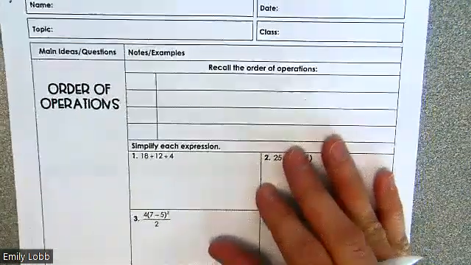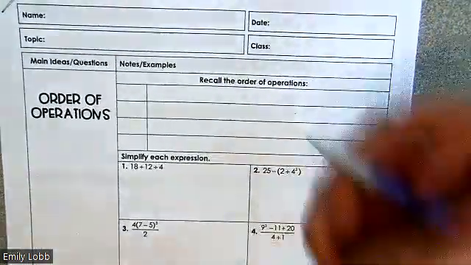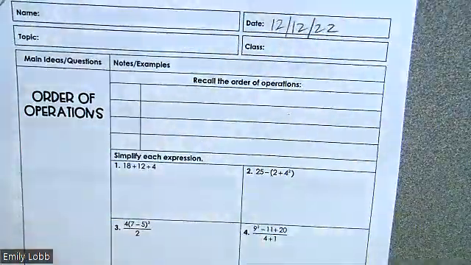You should do is put your name at the top. That's super helpful. We're starting it today, 12/12/22. That's kind of a nice little date, isn't it?